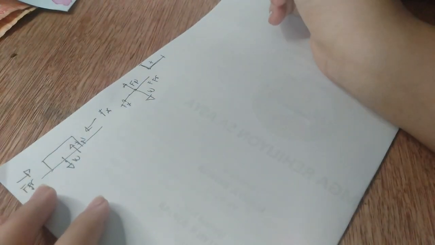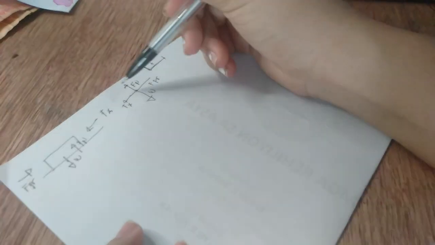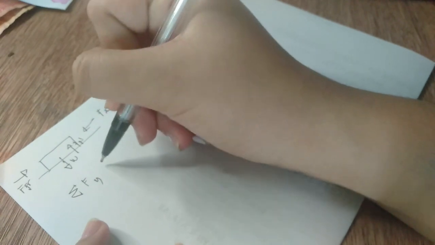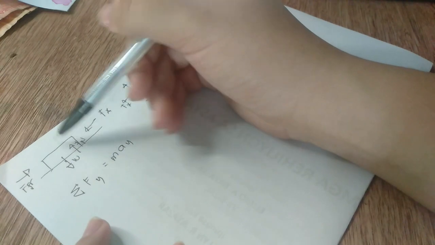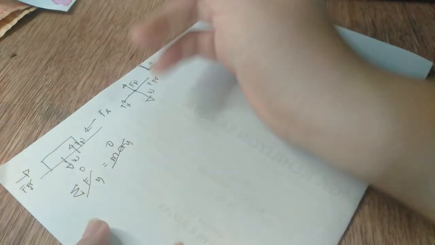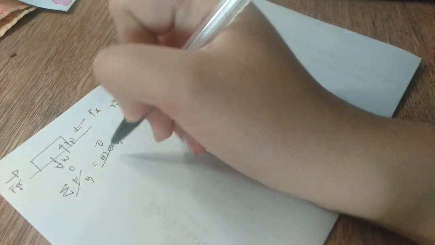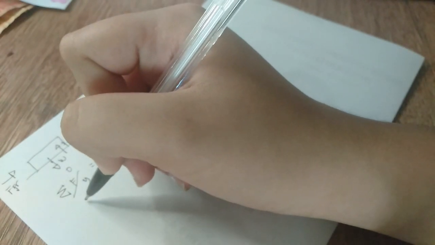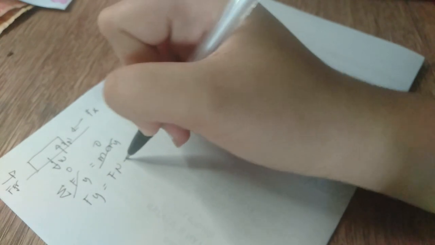So next, what we're going to do is solve for the normal force. Since the normal force is on the vertical, we're going to use the summation of forces on the vertical equal to mass times acceleration. And since there is no movement vertically whatsoever, this is now 0. To get the normal force, we have the formula that force is equal to normal force minus the weight.